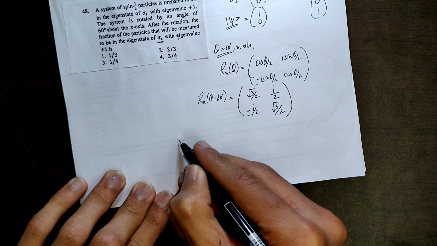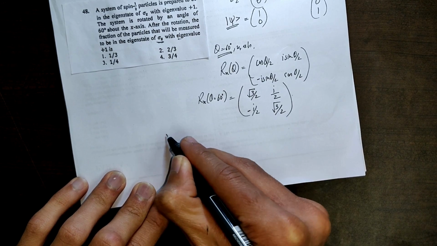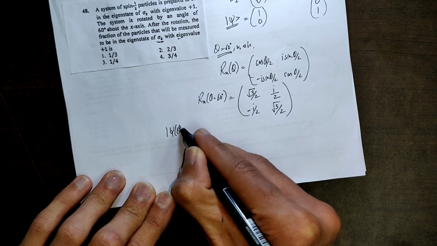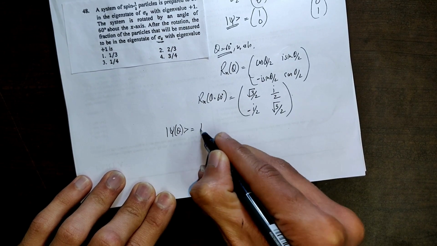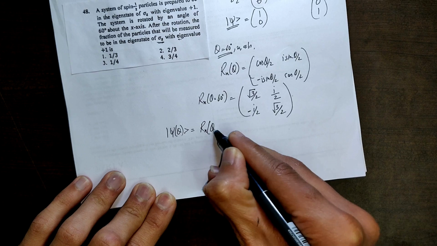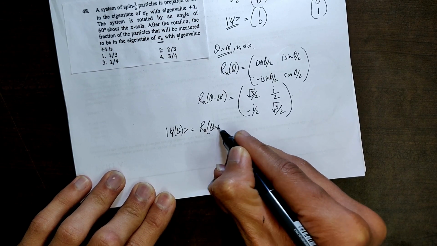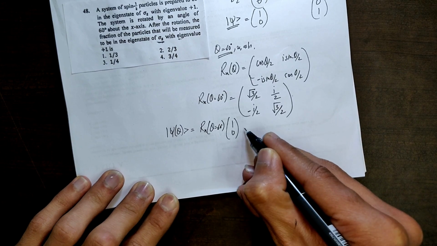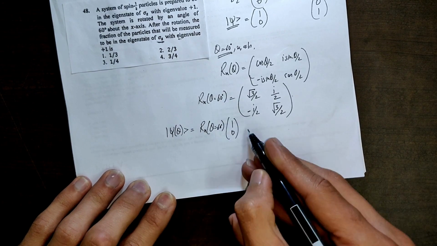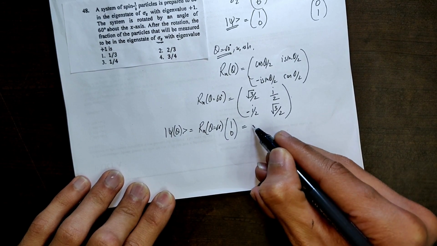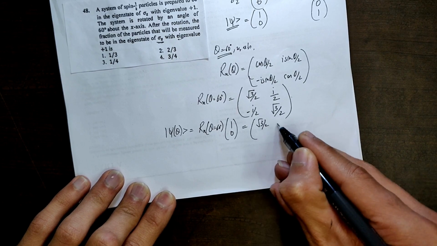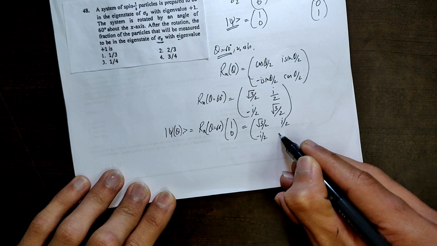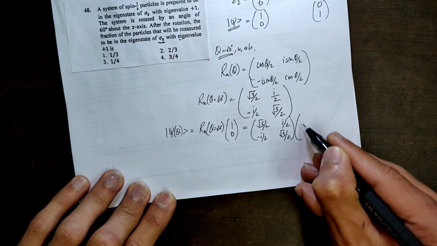So for the final state, psi theta would be Rx theta, with theta equal to 60 degrees, into 1 0 for the sigma z plus 1 eigenvalue. So this would be root 3 by 2, i by 2, minus i by 2 and root 3 by 2, into 1 0.